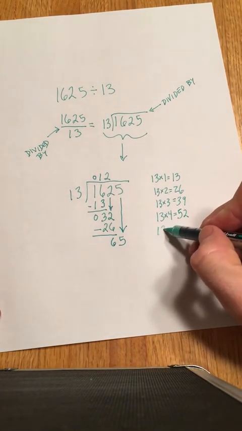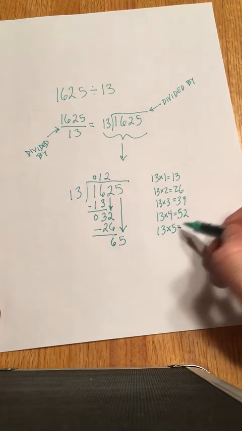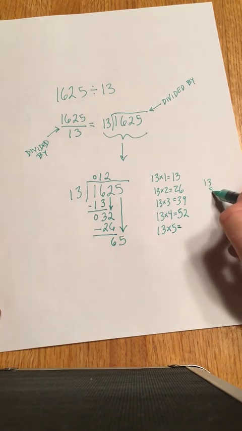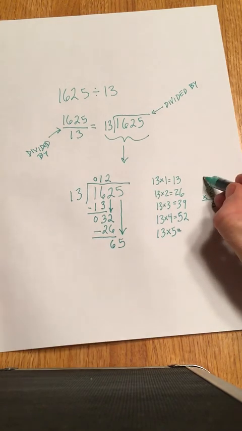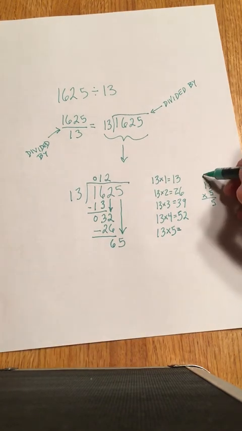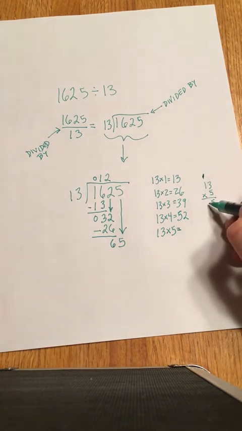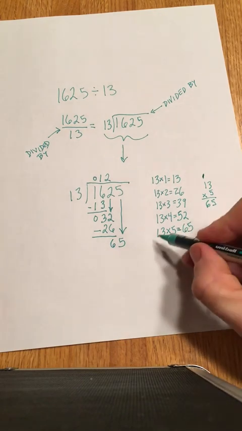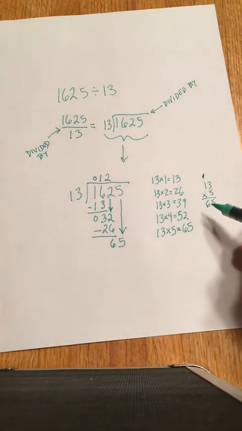And 13 times 5. If we don't know what that is, I don't have that memorized personally, so I'm going to just multiply it. 5 times 3 is 15. 5, I put the 1 over here. 5 times 1 is 5, plus 1 is 6. So that's 65. So it looks like 13 goes into 65 exactly 5 times.